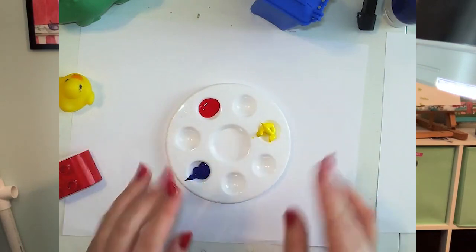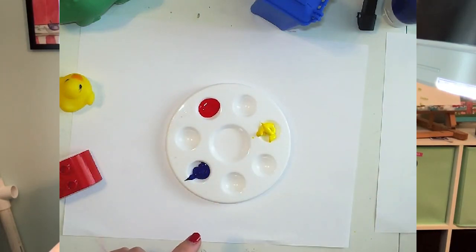All right, so with our three primary colors, the colors we cannot make by mixing other colors, let's look at these in paint. I have my little paint tray, and I have my three primary colors. These have to be separated. You need a space between each of your primary colors.